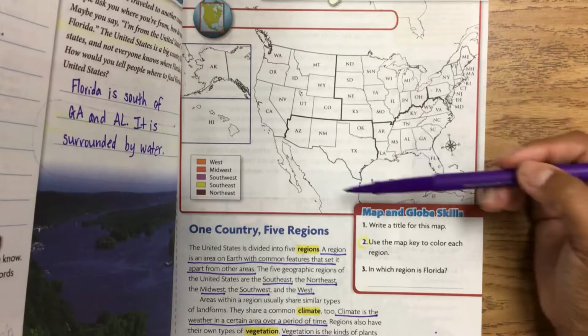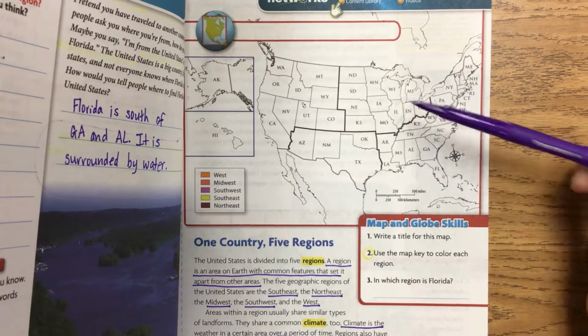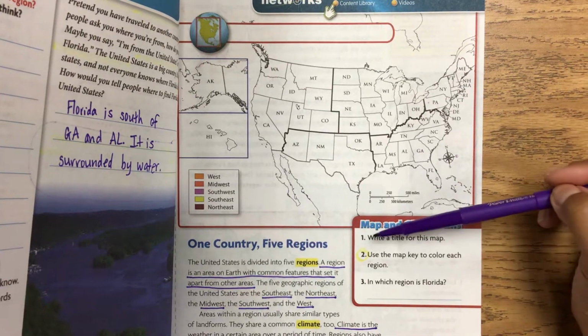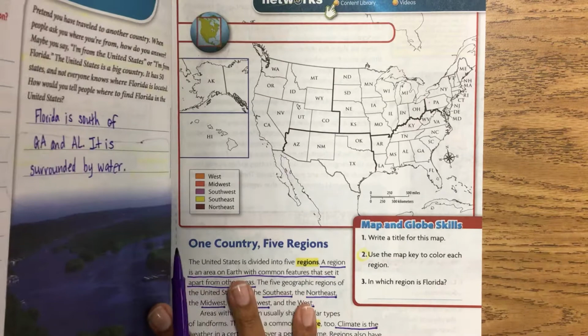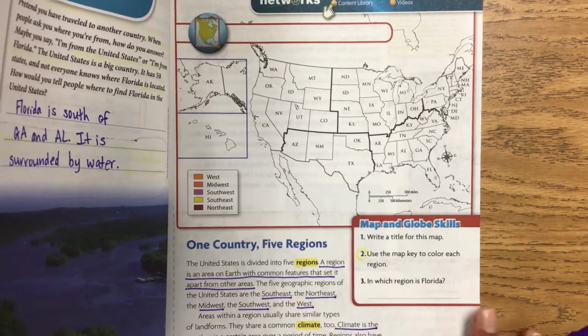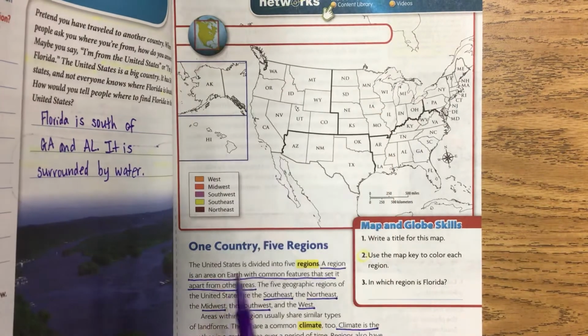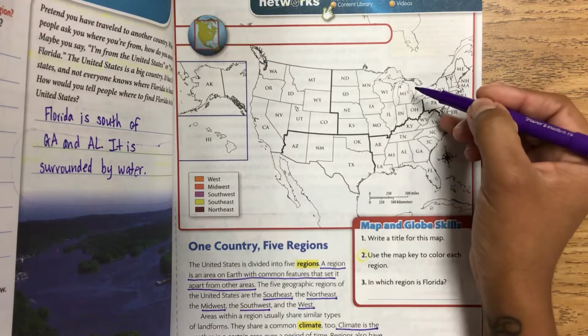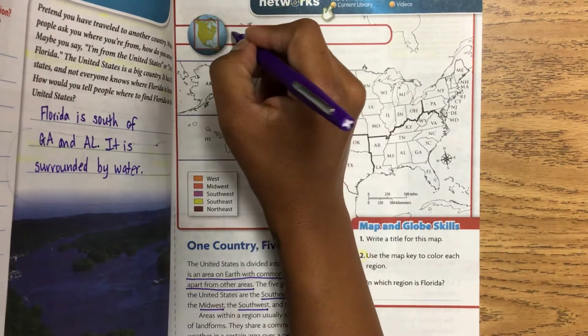Let's take a look at this map, also on this page. I can see that it's a map of the United States, but I'm also noticing that it's divided up into the 5 regions. The first part says to write a title for this map. Let's go ahead and use the heading on page 20, which is the United States and its regions, to help us with our title. This is a map of the United States, and it's divided up into the 5 regions.